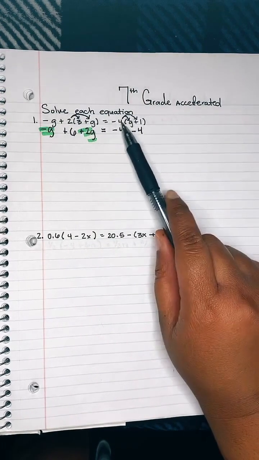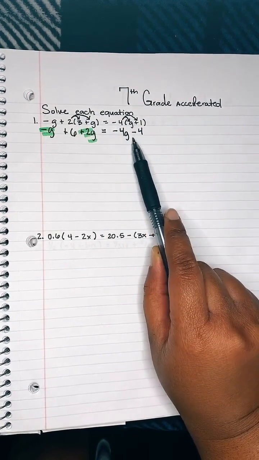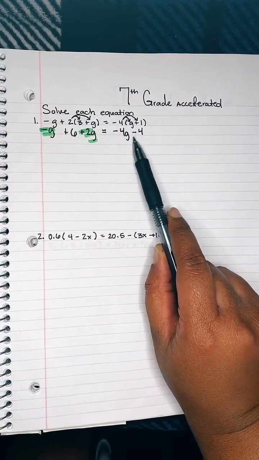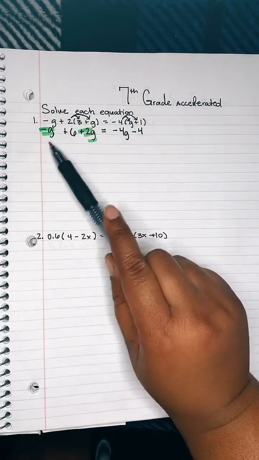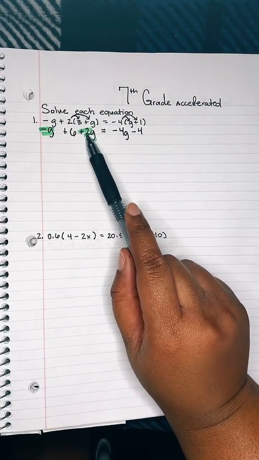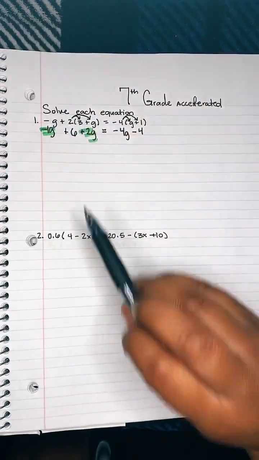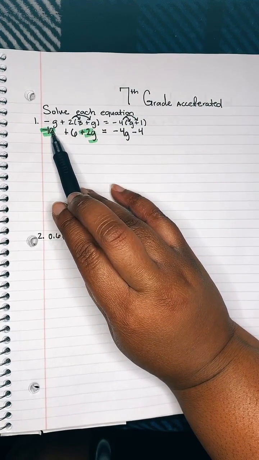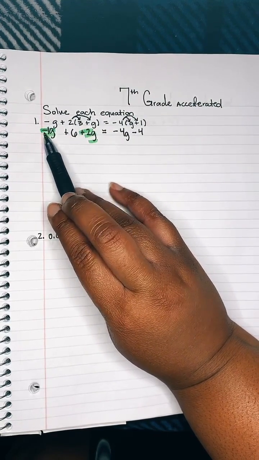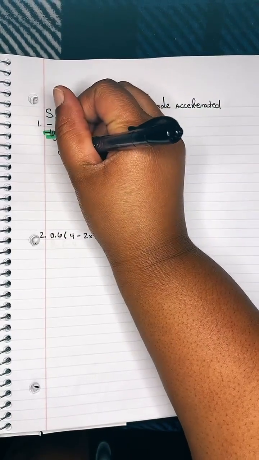Wonderful, you guys. Oh, be careful of that plus 4. Negative times a positive is a negative. Okay, so watch those signs. So now we have negative g plus 2g. Well, if this helps you, put a 1 right there because a 1 is always in front of every variable. This is called a variable letter. So we're doing 2 minus 1, which just gets us g.